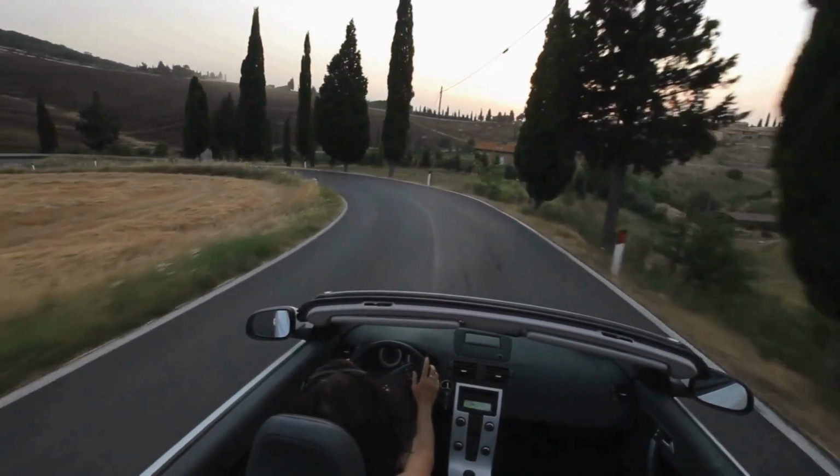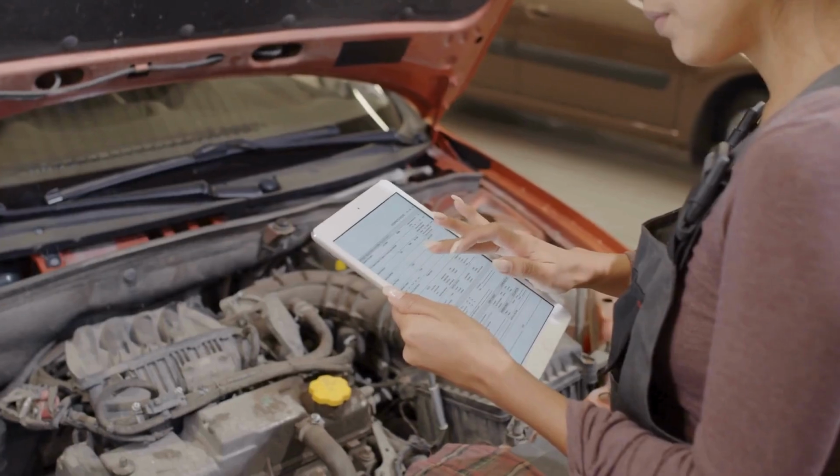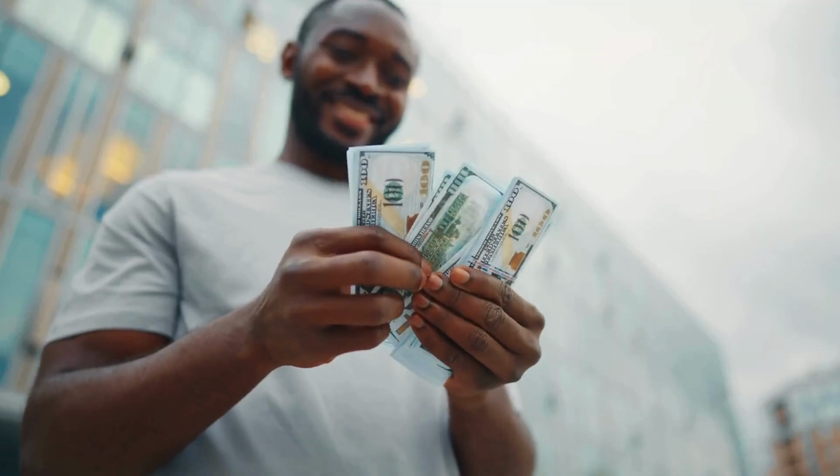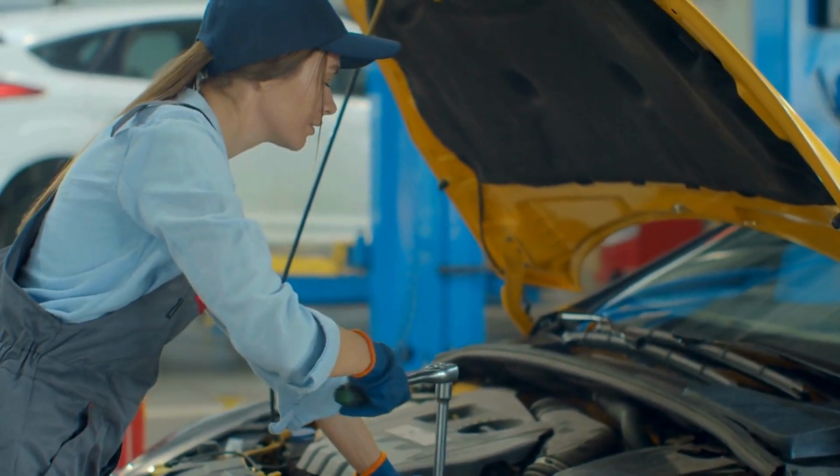See? Car maintenance doesn't have to be intimidating. With a little know-how, you can tackle these 10 common car problems yourself and save $1,000. So grab those tools and start wrenching.